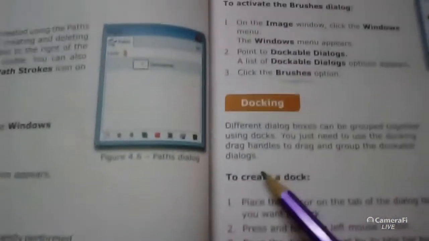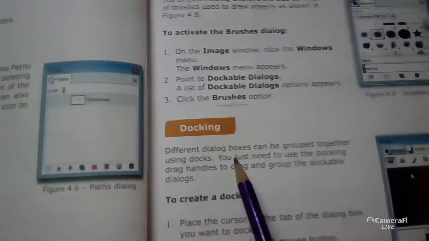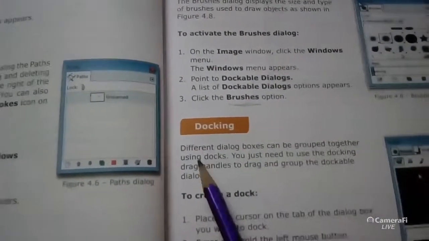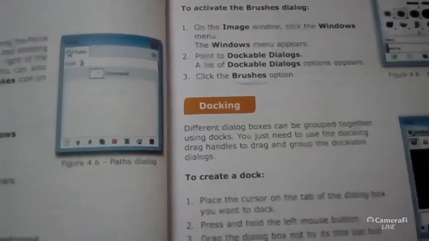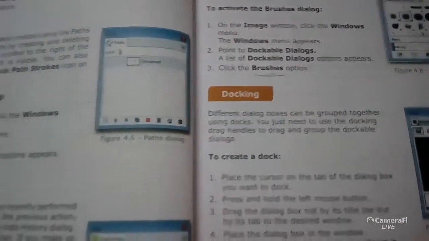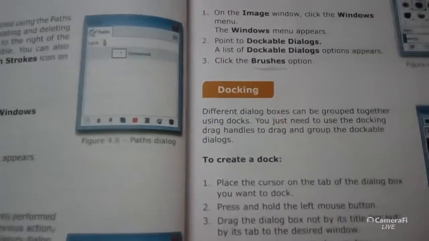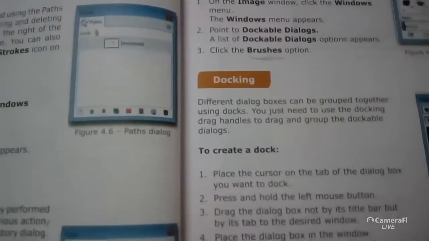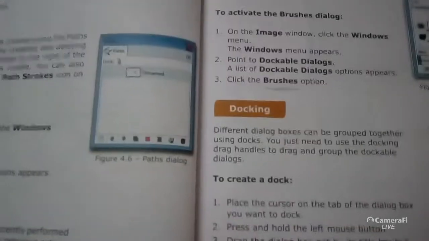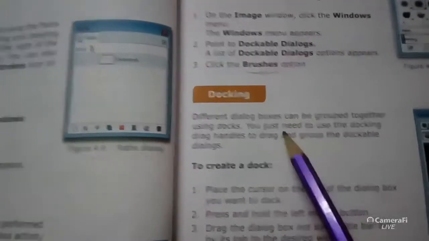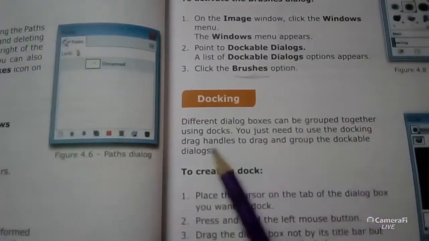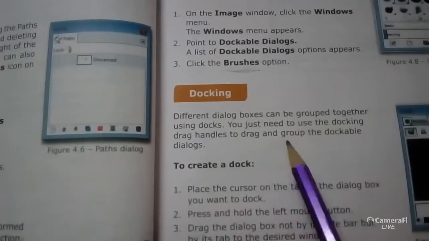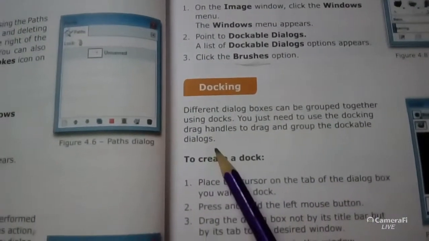Now docking. Different dialog boxes can be grouped together using docks. That means when you use more than one dialog, then that is called docking. You just need to use the docking drag handle to drag and group the dockable dialogs.